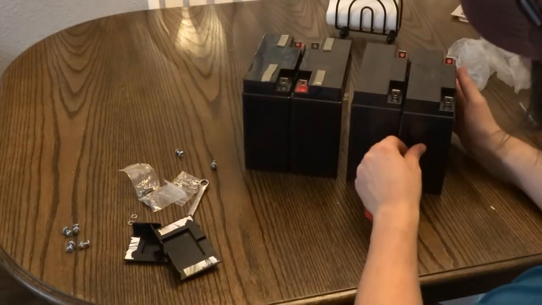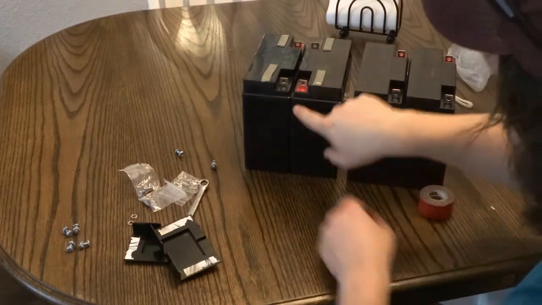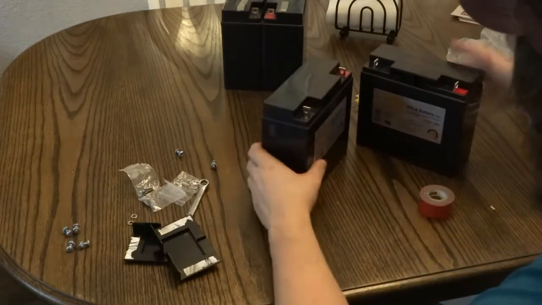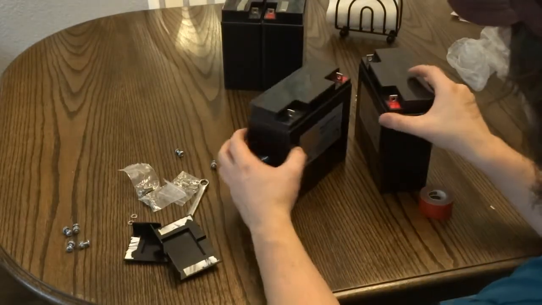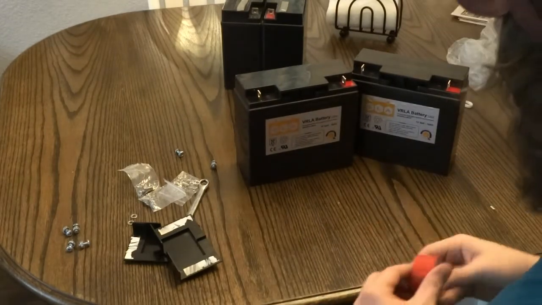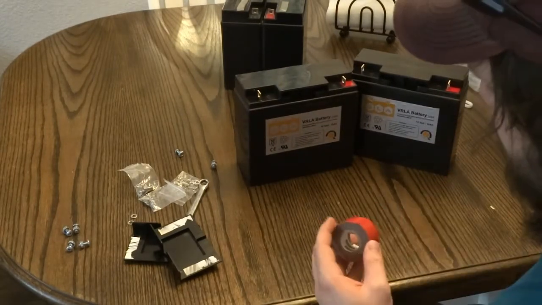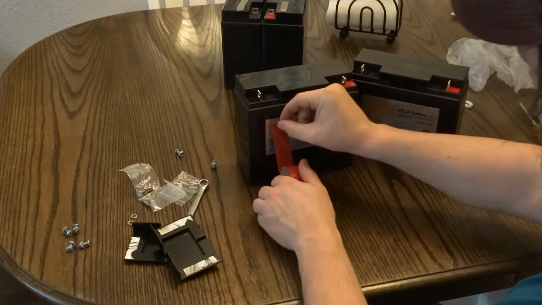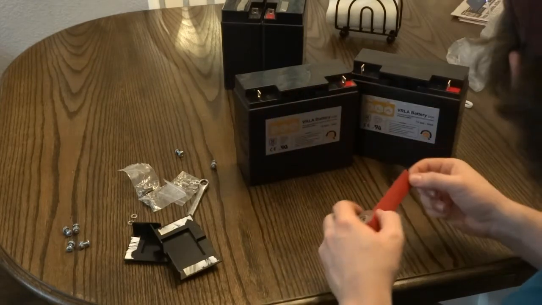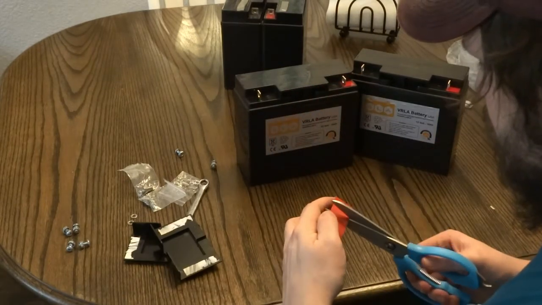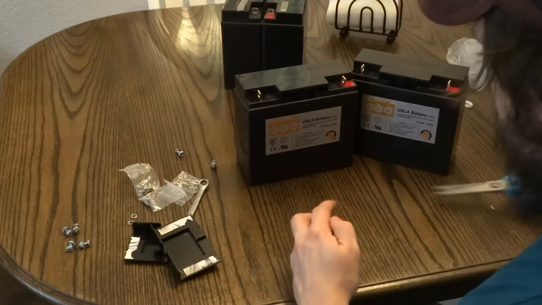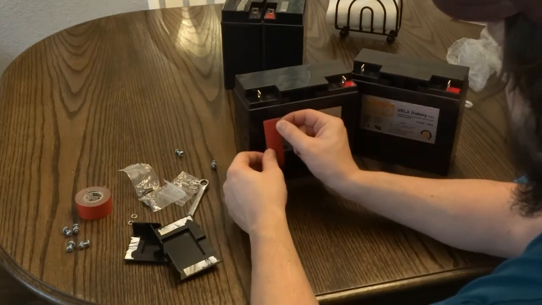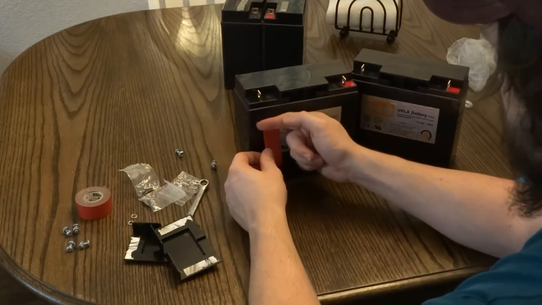So now, the other ones, obviously, here, let me show again. What we're trying to do is put them together like this, right? We got two batteries that are together, but obviously these are apart. So what we're going to have to do is take some double-sided tape and run it right about the length of one side here. And take my scissors, cut this section, and stick it on like so.